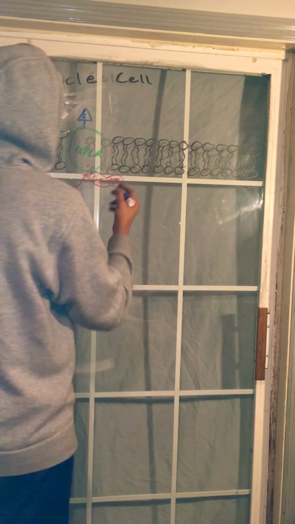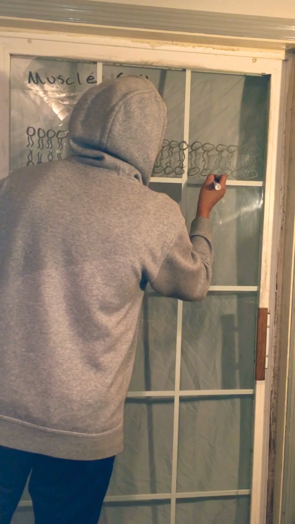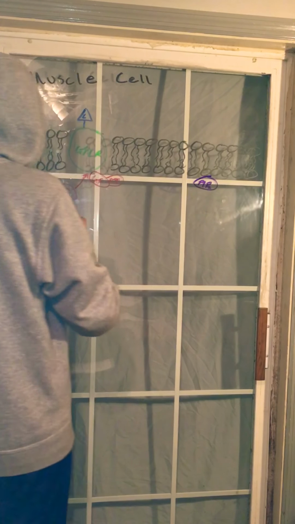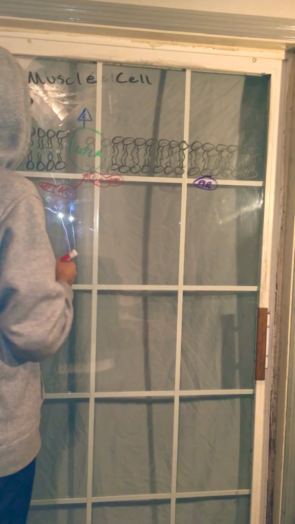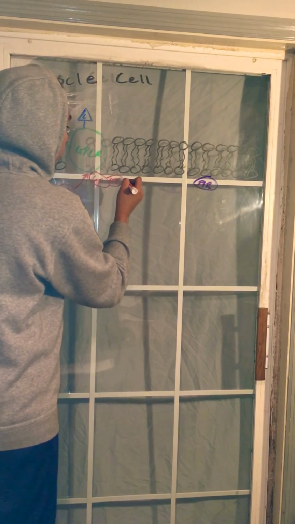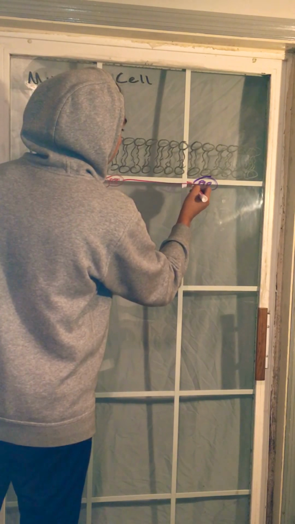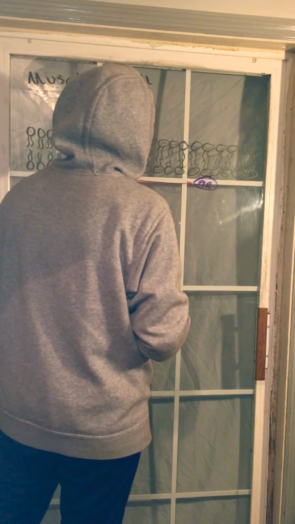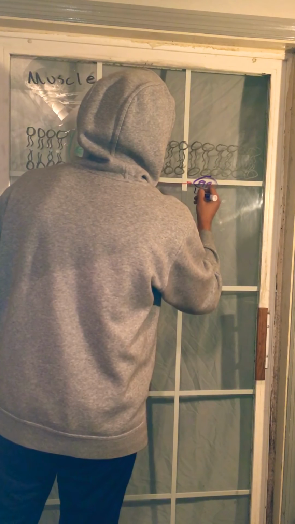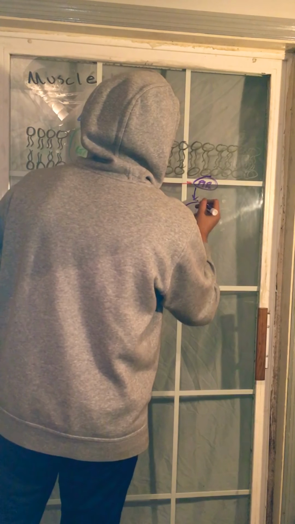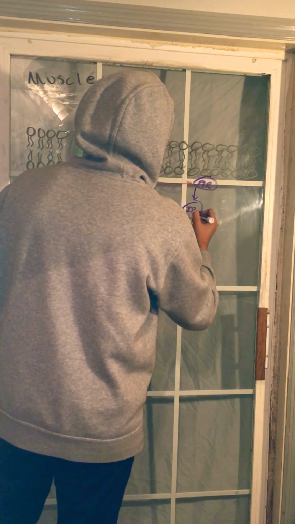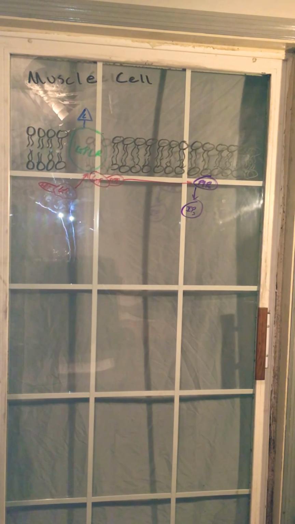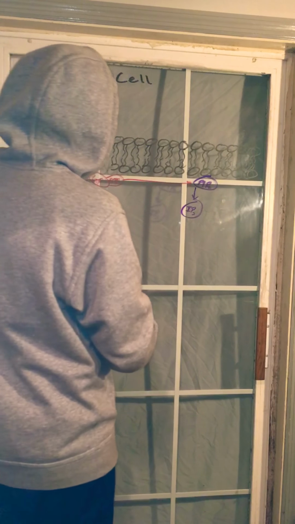Now the G protein can move around the cell, and one of the first places it will go is to the PIP2 enzyme. The G protein will travel to the PIP2 enzyme and bind to it, which will create IP3. This is inositol triphosphate, and this is a secondary messenger.